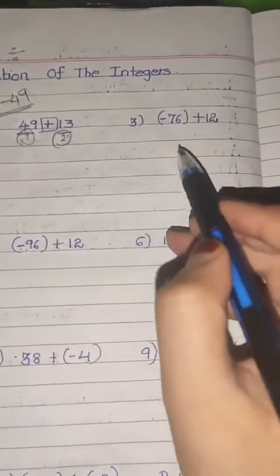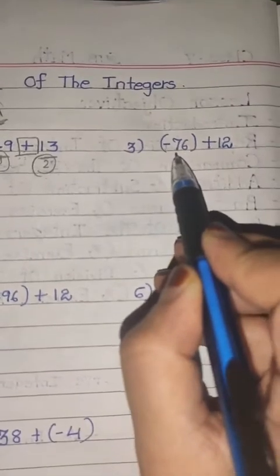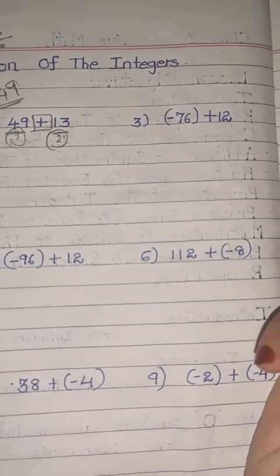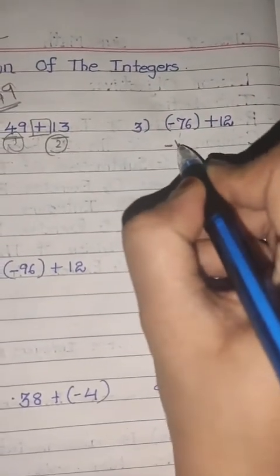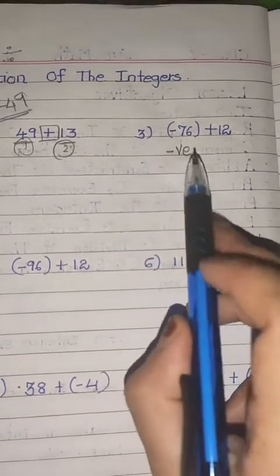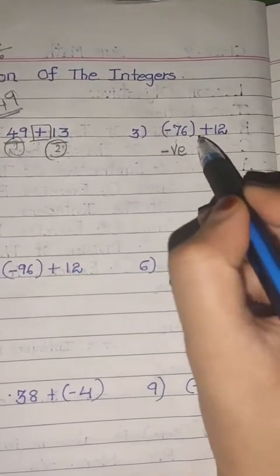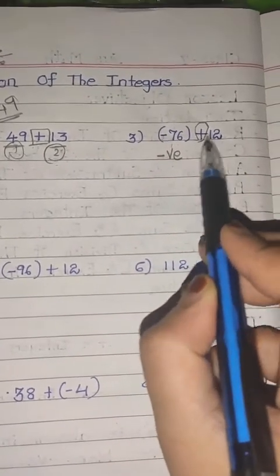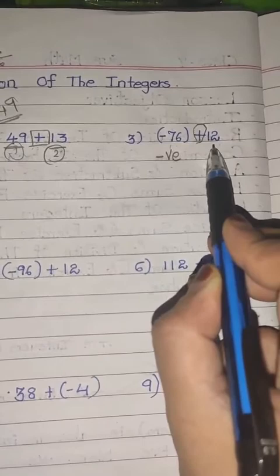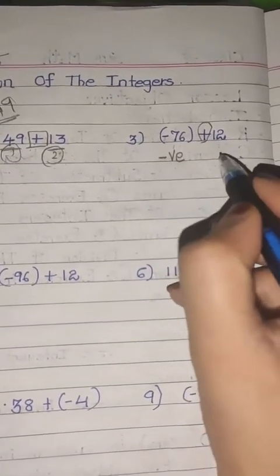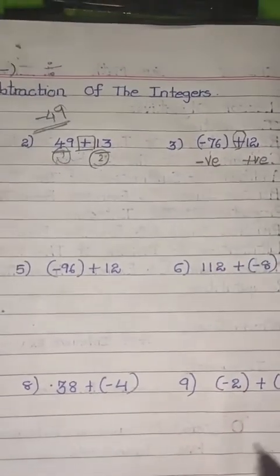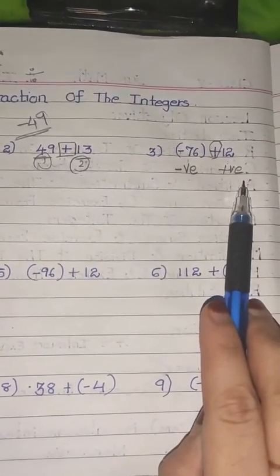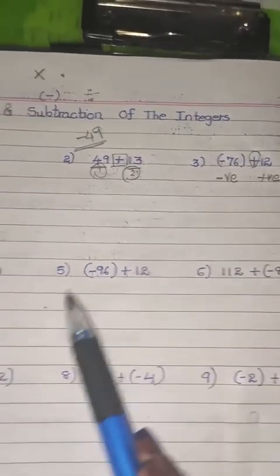Then after, as you can see here, there is minus sign with 76. So what does it mean? Yes, it is a negative integer. Then this is your mathematical operation, that is addition, and 12. Is there any sign with 12? No. So 12 is your positive integer. So the next type of sum is one negative integer and one positive integer. So we will do such type of sums.